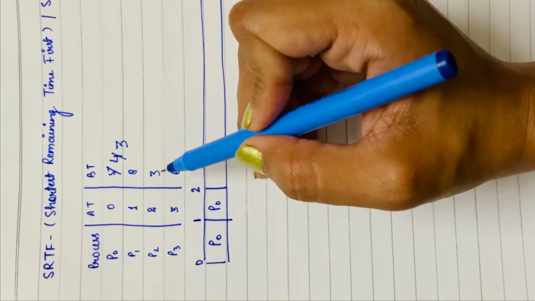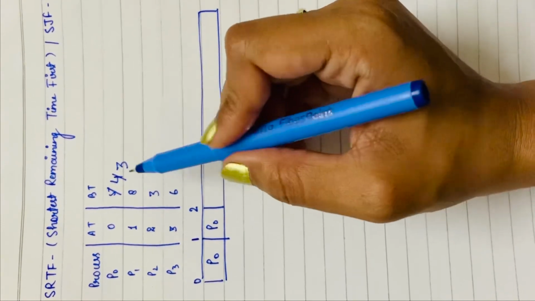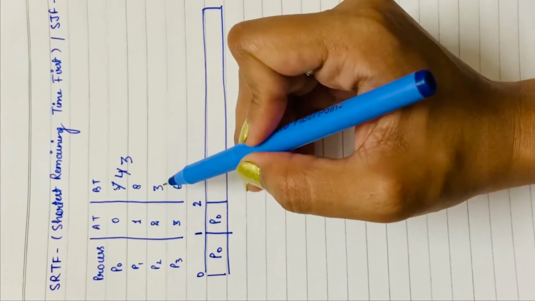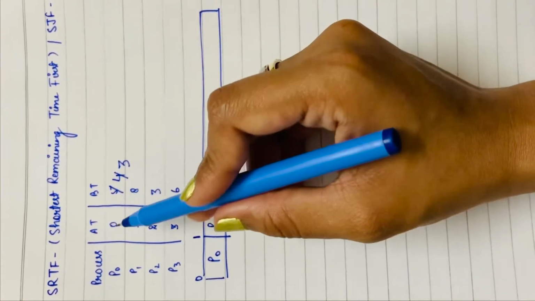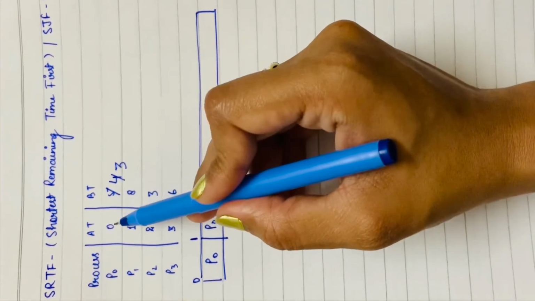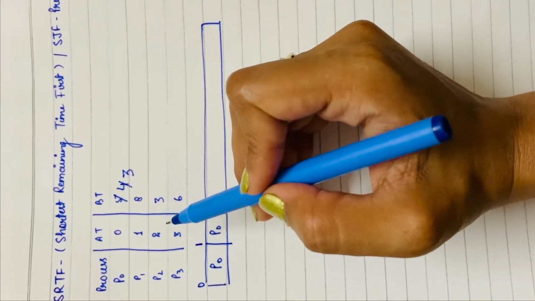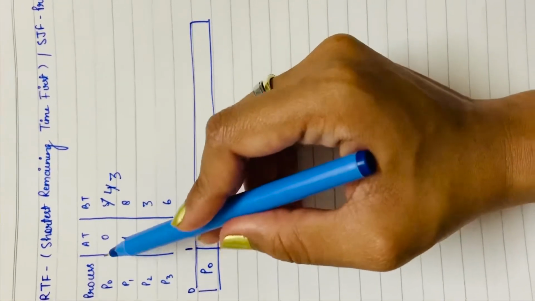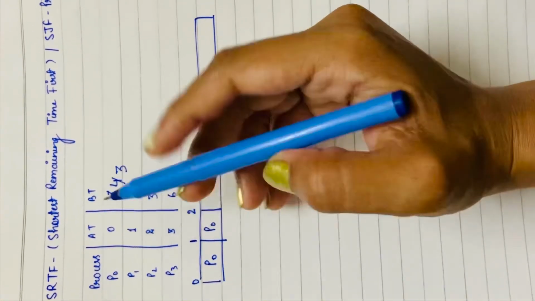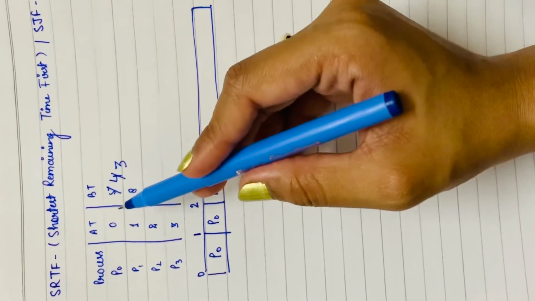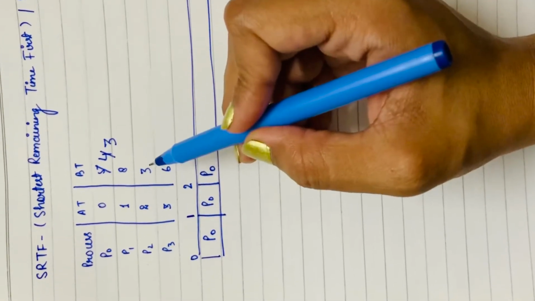In this case, as I already told you in the previous video, when we have the same burst time in SRTF, we just check the arrival time. Arrival times are 0 and 2, and the process with the smaller arrival time gets executed first. So process P0 has the smaller arrival time because it arrived first, and P0 will get executed before process P2.